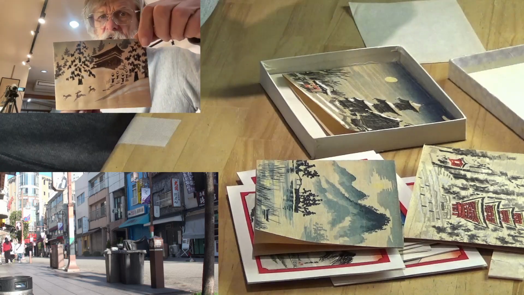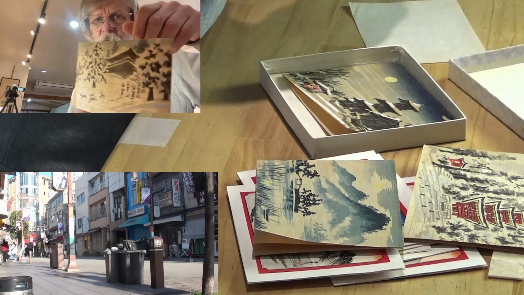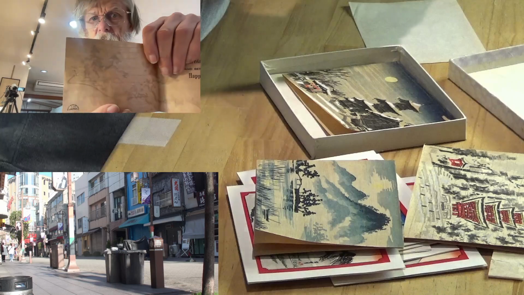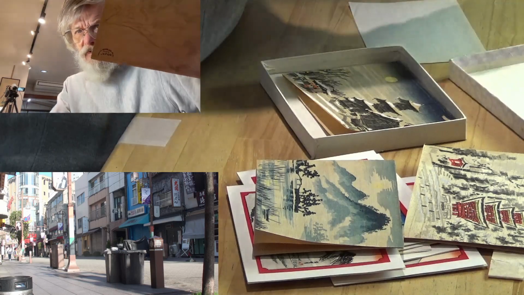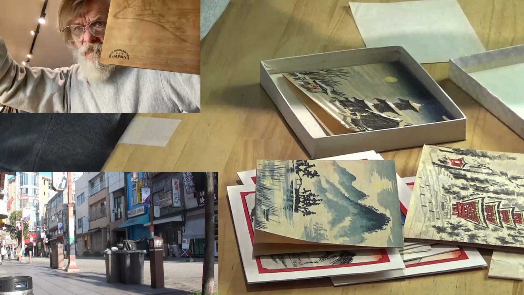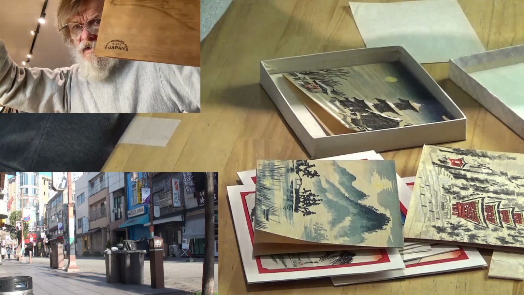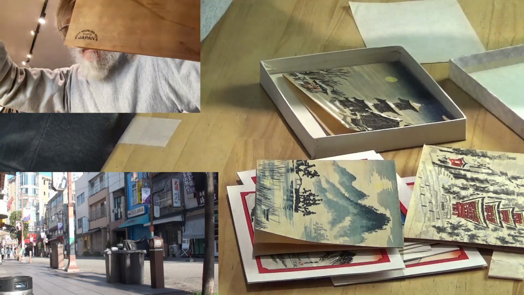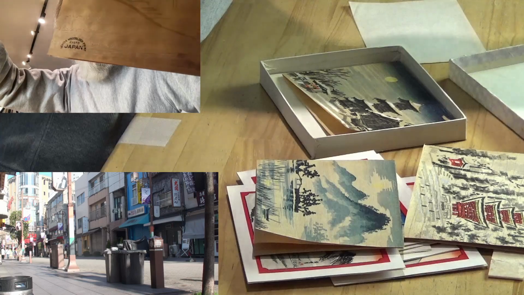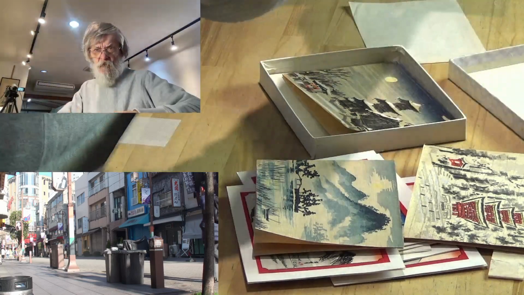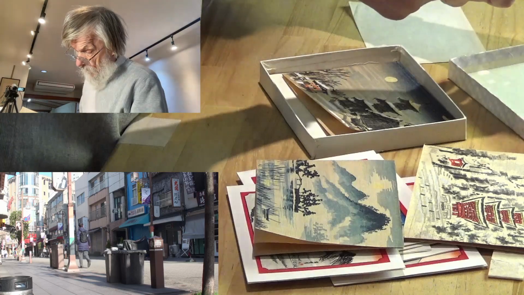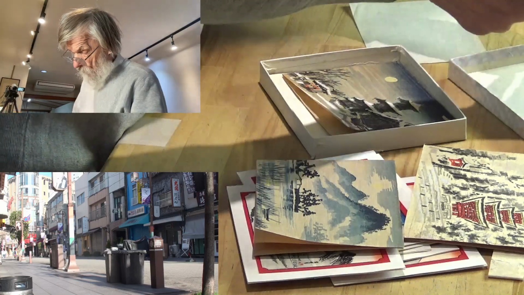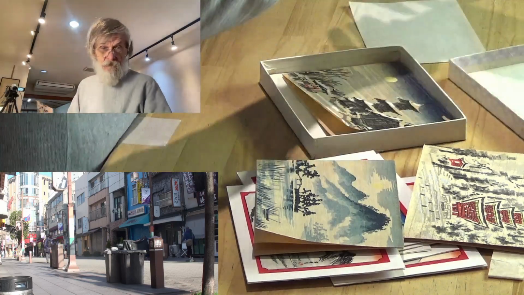This is Hiraizumi Desho. This is the famous shrine temple up in... Can you read it? Is it too dark? What does it say? I can't see it. What does it say? Uchida. Uchida Woodblock Print, Kyoto, Japan. The Uchida Company.